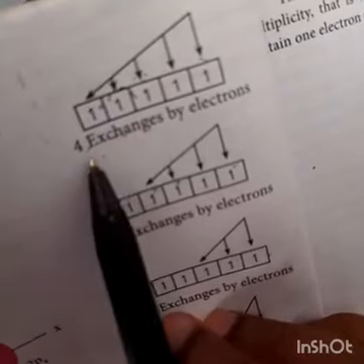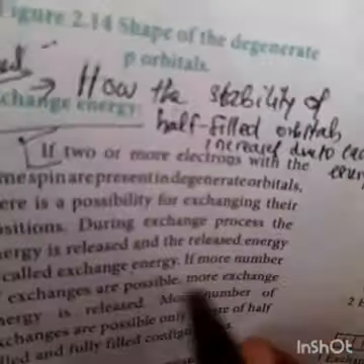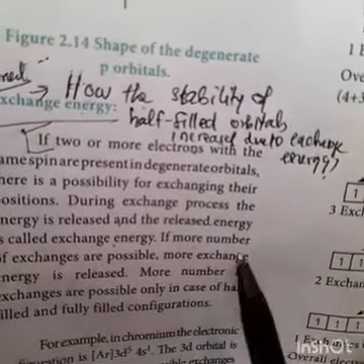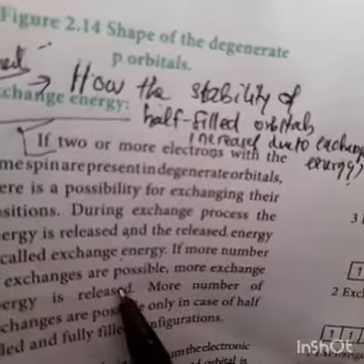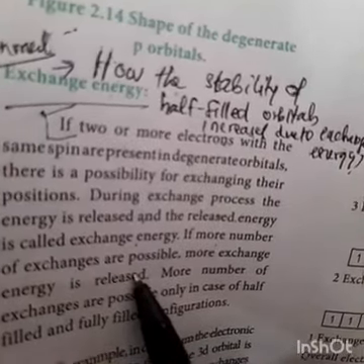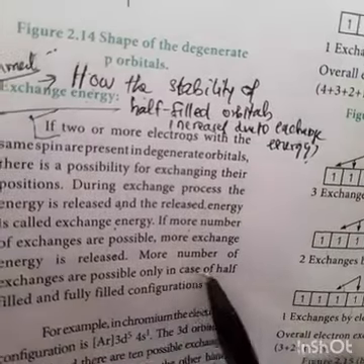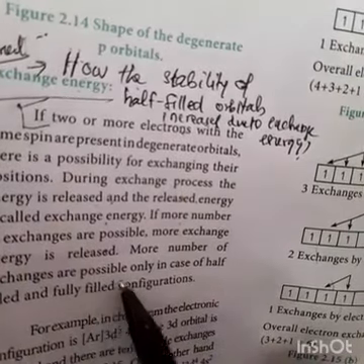Okay, due to the exchanges, the energy will be released. If more number of exchanges are possible, more exchange energy is released. More number of exchanges are possible only in case of half-filled and fully filled configurations.